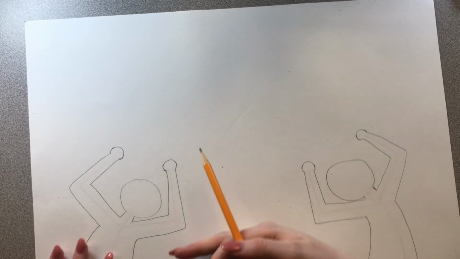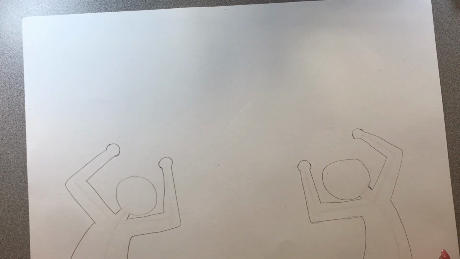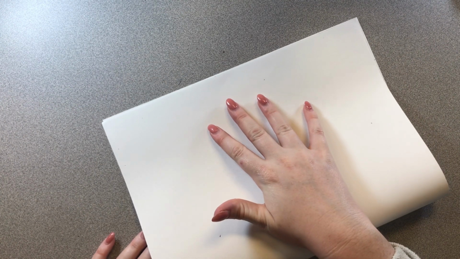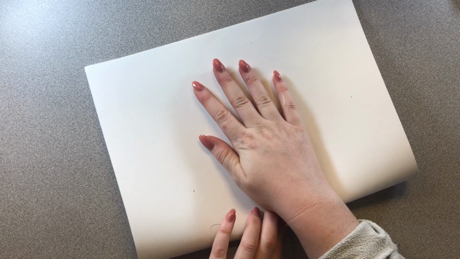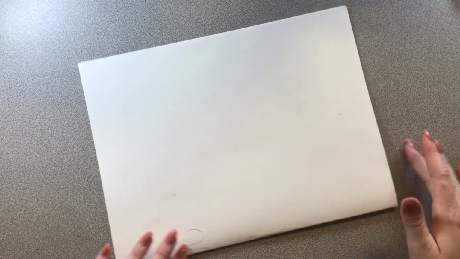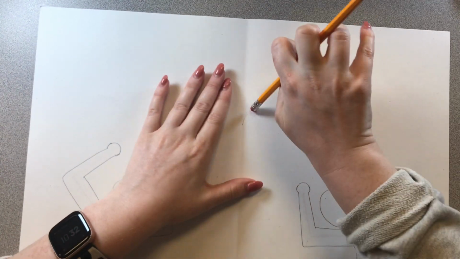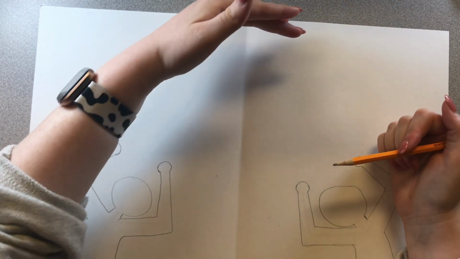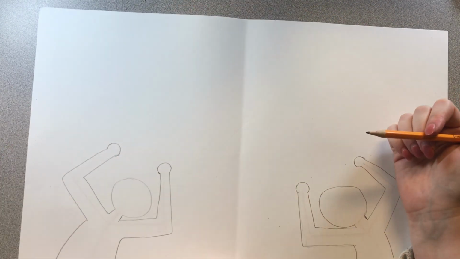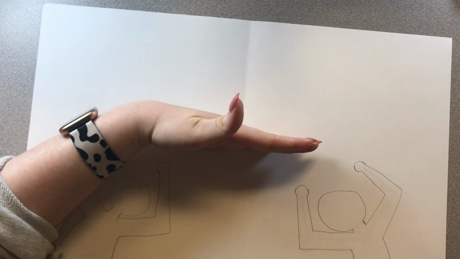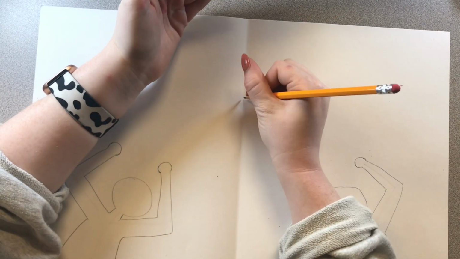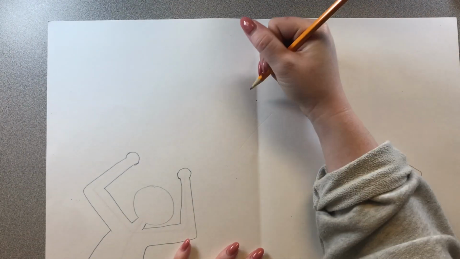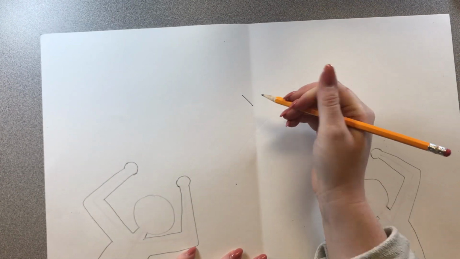Okay, now let's draw the heart that these figures are holding up. And what I'm going to do to find the middle of my paper is I'm actually going to fold it in half, just a little bit, so I can see where the middle of my paper is. So now that we found the middle of our paper, we want to see where our heart is going to start. So I'm going to find the middle. I'm going to come up just a little bit, and I'm going to mark that, and I'm going to draw a V.